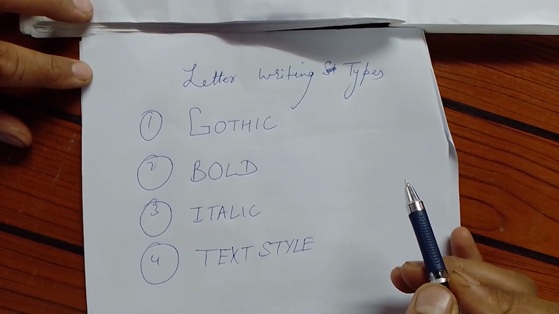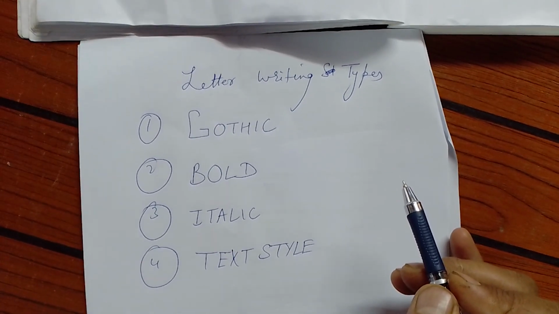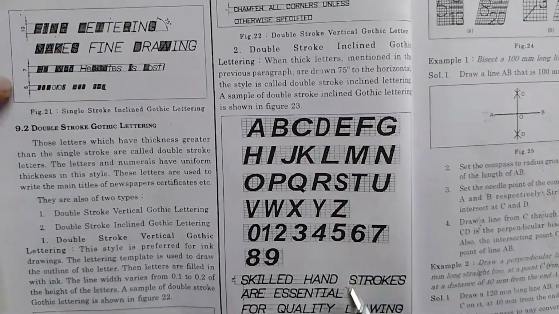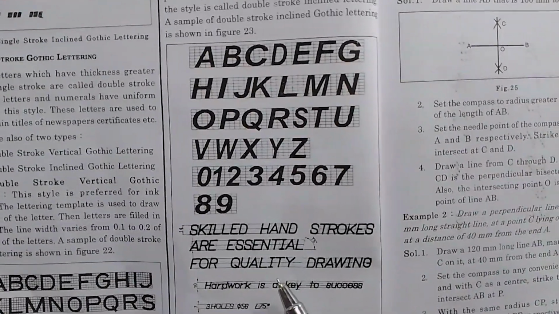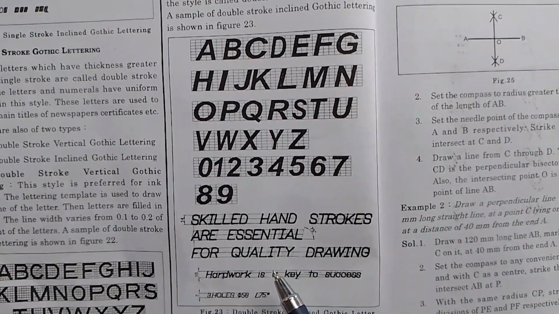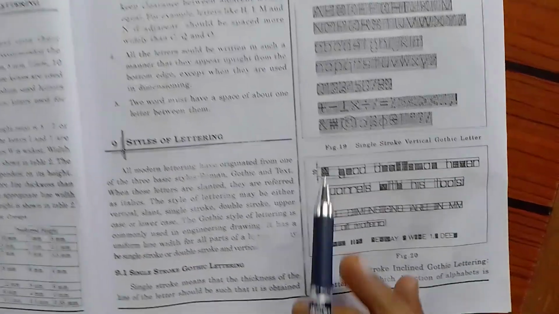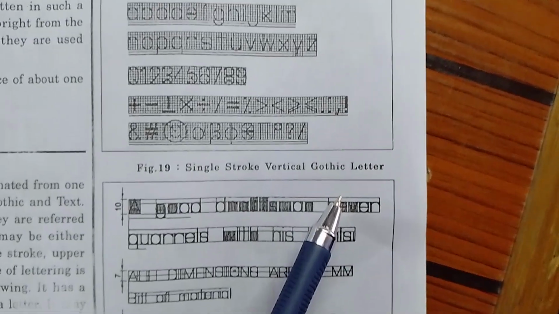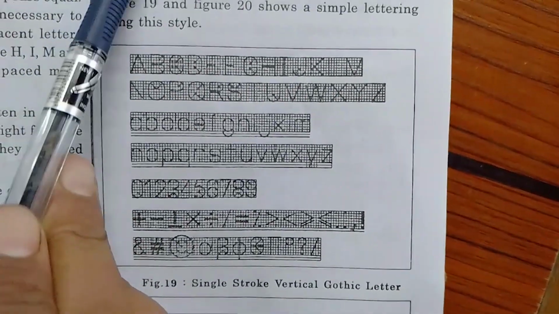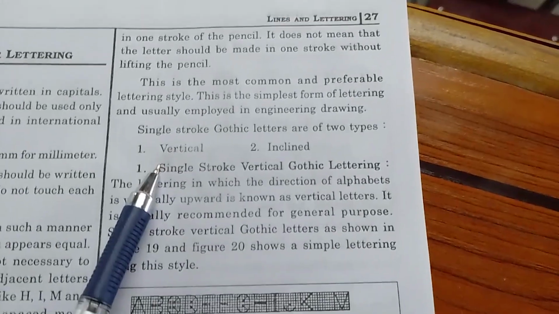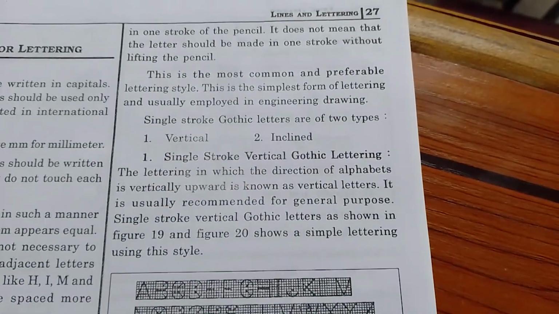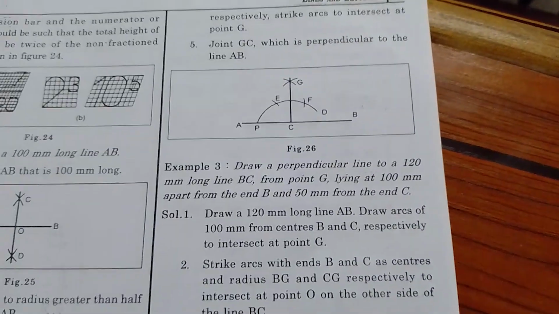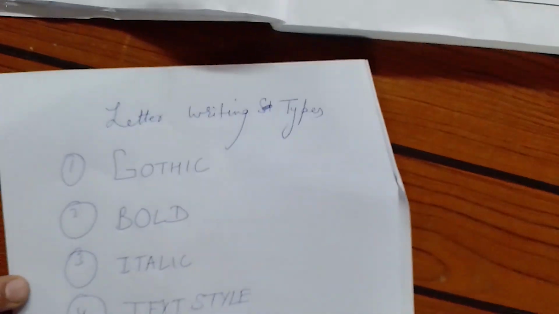Letter writings are mainly single stroke and double stroke. You can see here these are double stroke letter writing, inclined single stroke, inclined Gothic lettering, and single stroke vertical Gothic letter writing. And the main classification in the Gothic style are vertical and inclined. And the other classification I am telling you here.